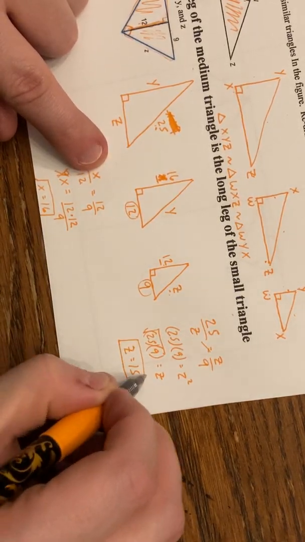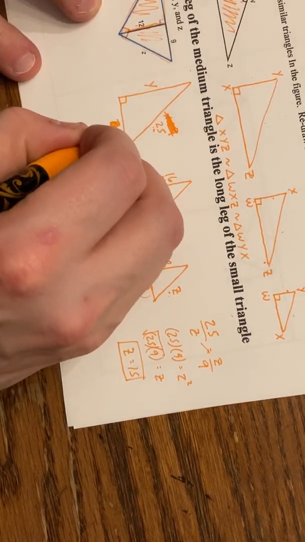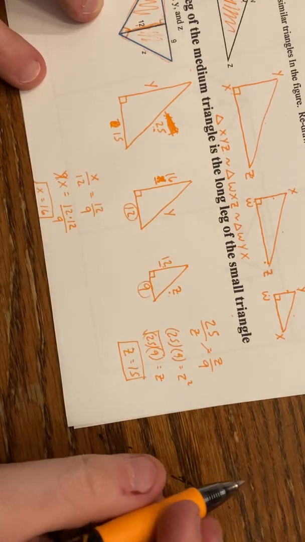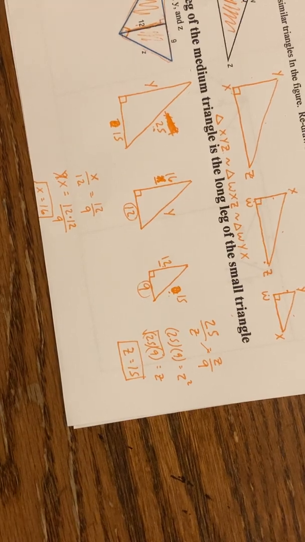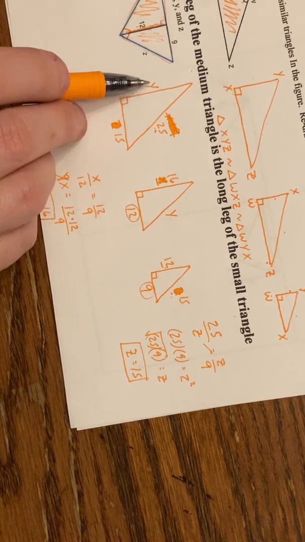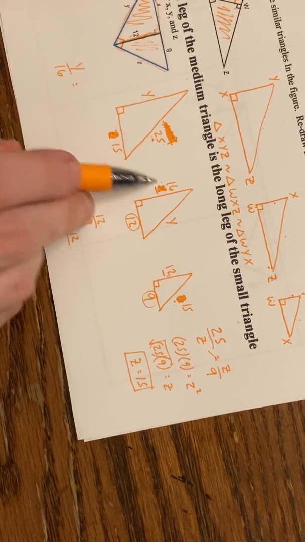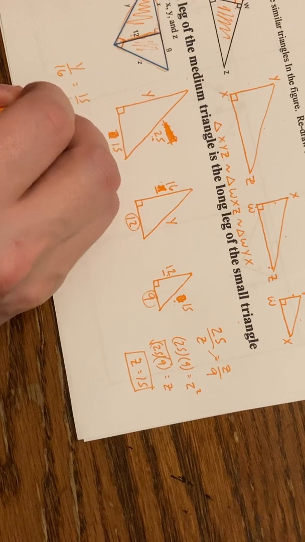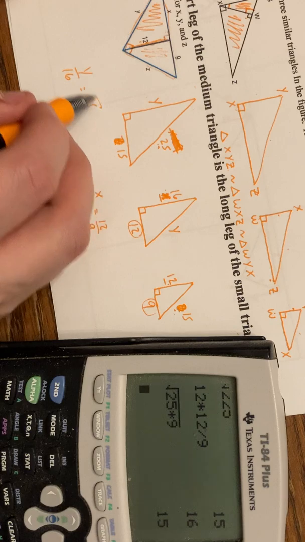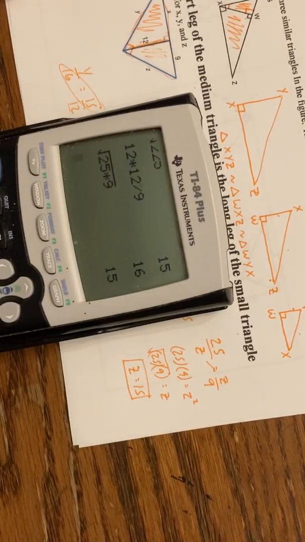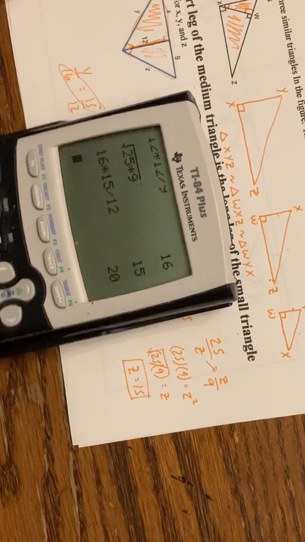Okay, now we need one more proportion to solve for, and it's going to get easier now. Now that we know that this is 15, and we know that this is 15, now we can do it pretty quickly here. So we can do y is to 16 as 15 is to 12. Like that. In this case, we'll just cross multiply and divide. 16 times 15 divided by 12 is 20.